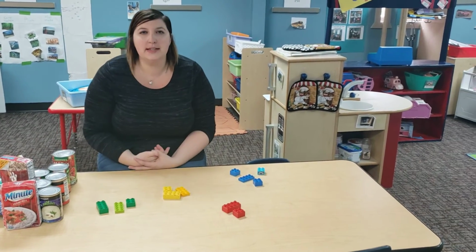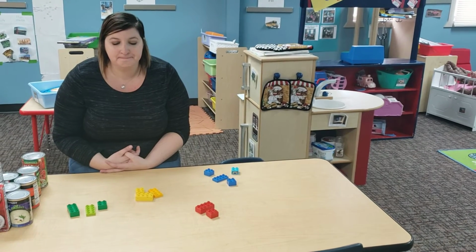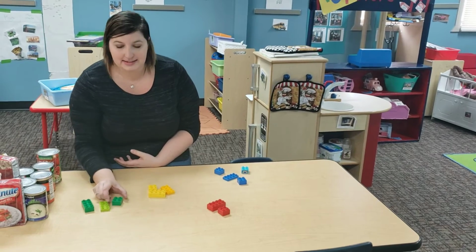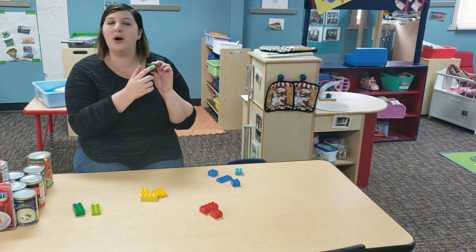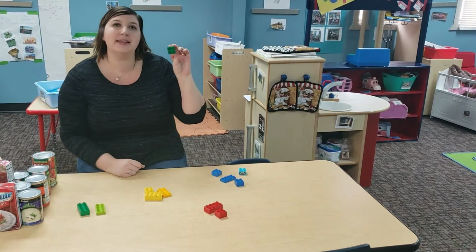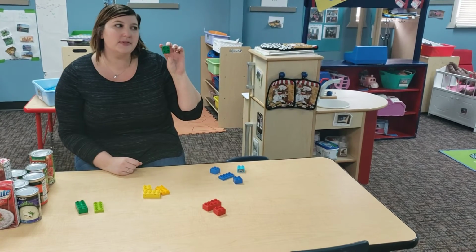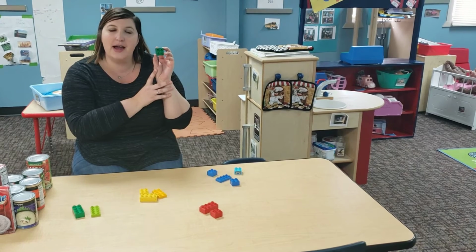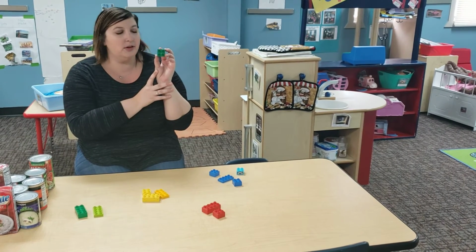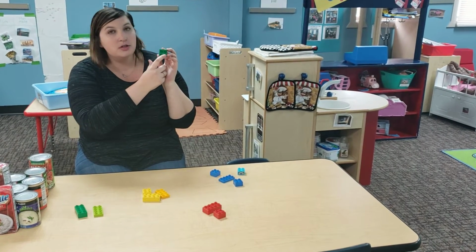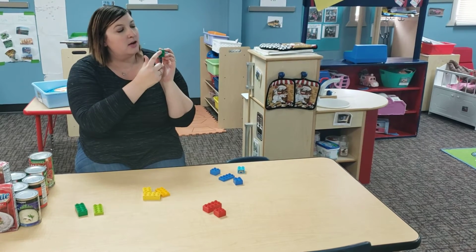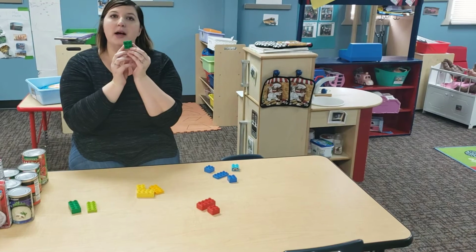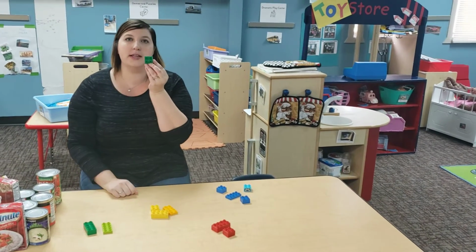How could I sort these? What if I went by sizes? So I'm going to look at the top of these. And on the top of each Lego are your connectors. And I see that the connectors are about the size of circles. So we're going to use them. How many connector pieces are on the top of this Lego? Let's count. 1, 2, 3, 4. So out of all these Legos, I'm going to sort just the ones that have 4 circles on the top.